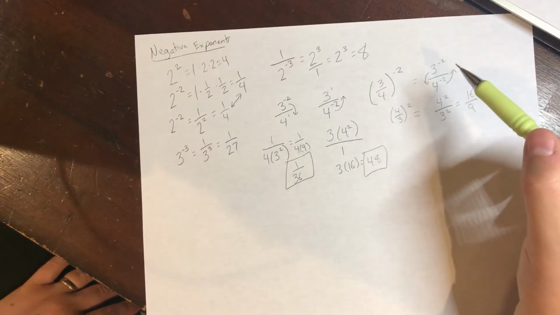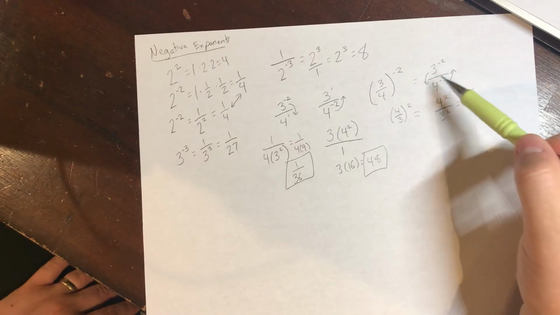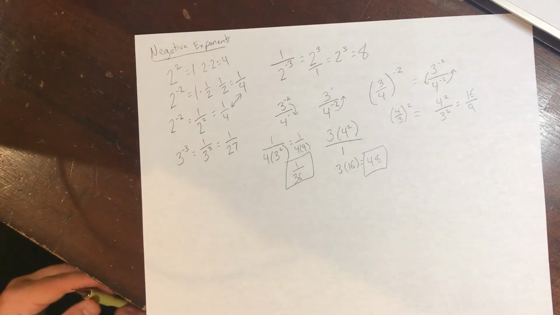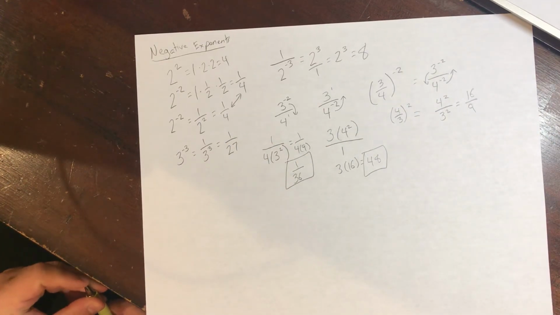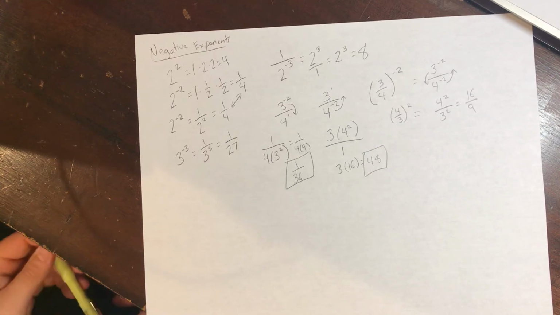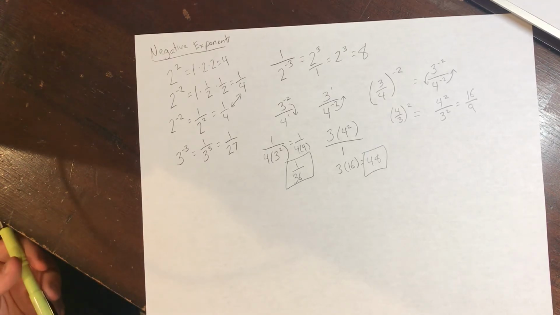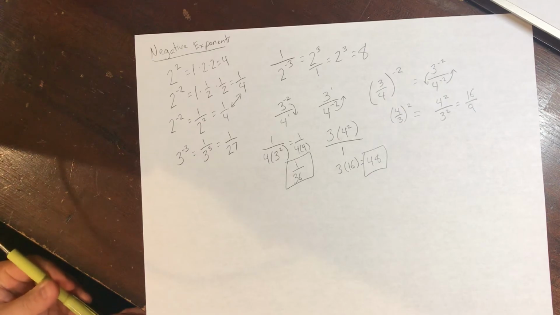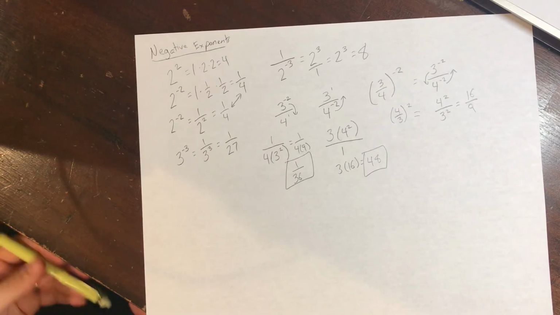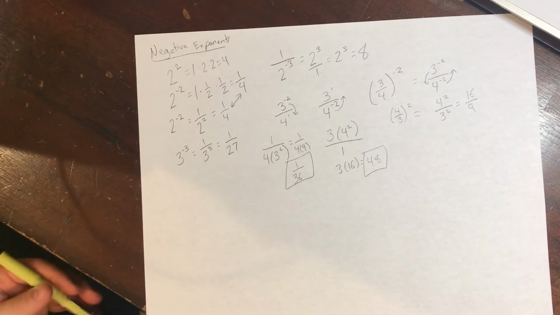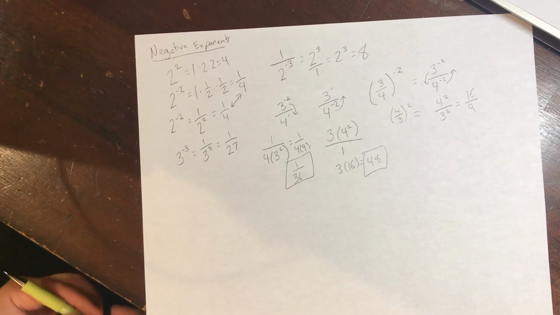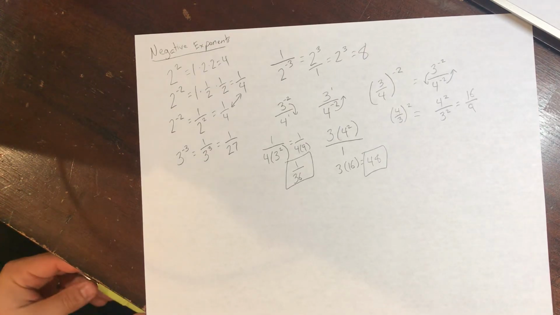So remember that a negative exponent just makes it flip. That covers it for negative exponents today. As I said, just remember, if you have a negative exponent on top, it needs to go to the bottom. If it's a negative exponent on bottom, it needs to go to the top. And that's really it for negative exponents.